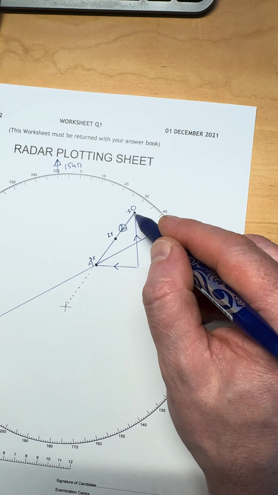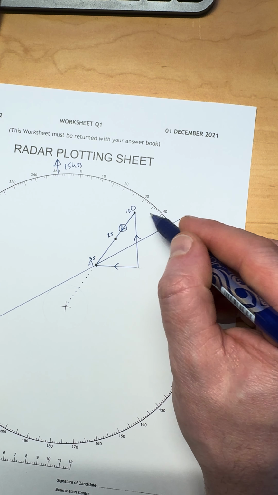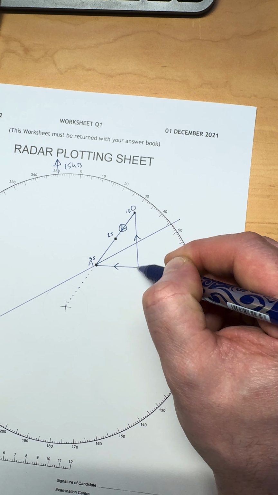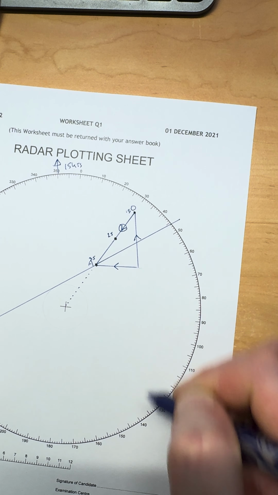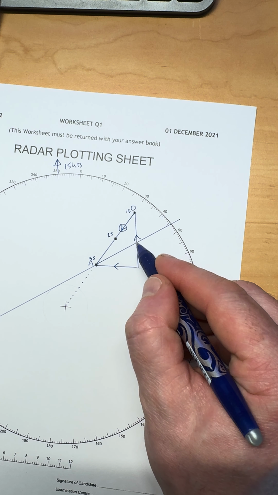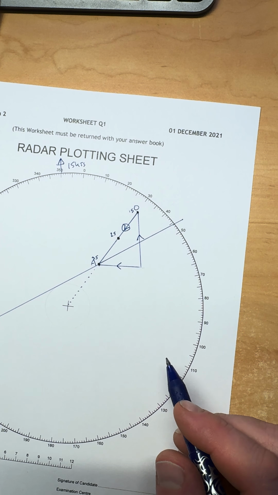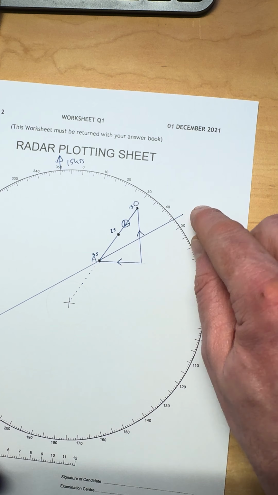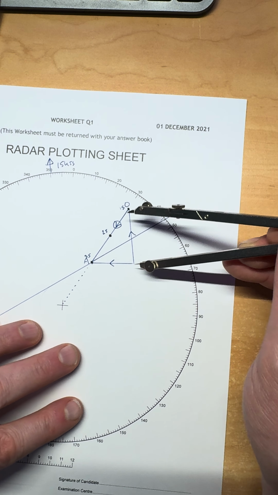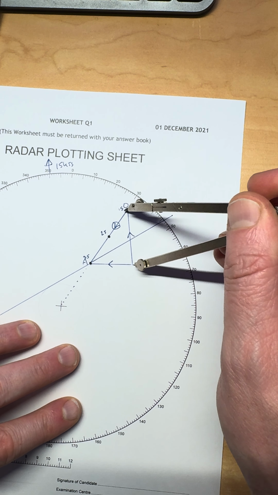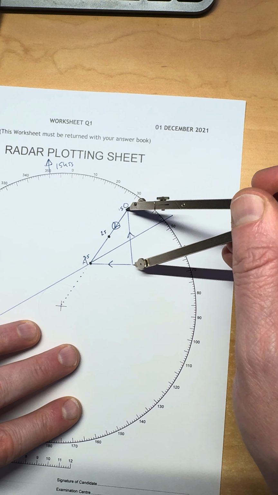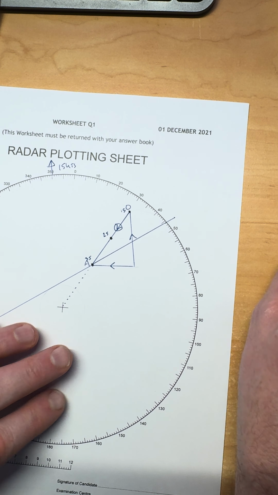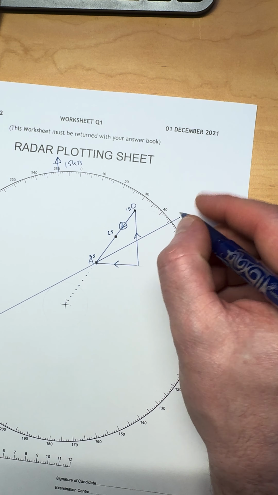What I need to do now is see what alteration of course can be made, or what I could also do is just measure down and see what speed I need to reduce to, to get me down there. But first thing I'll do is an alteration of course. So I've laid my line back. I'm then going to swing around my WO line. I'll swing around O until it touches, well, just right on the edge of the sheet here, by coincidence.